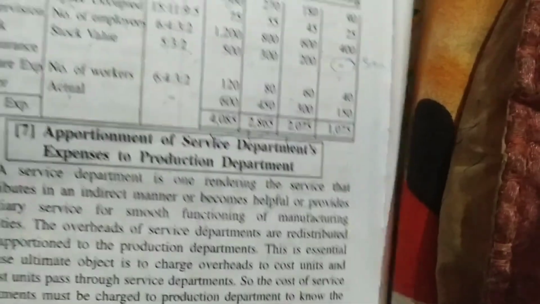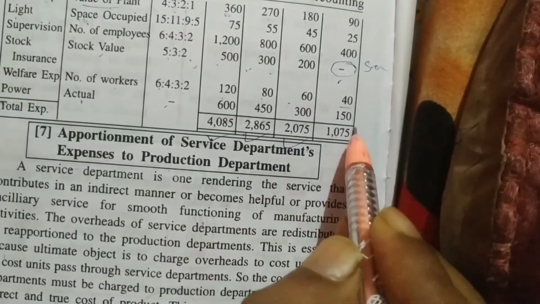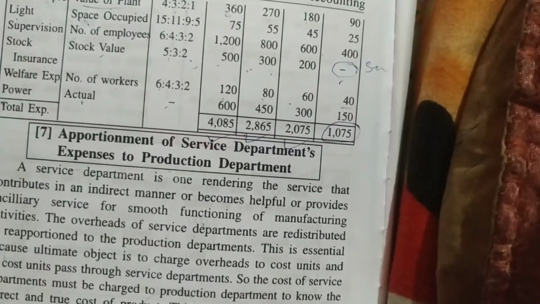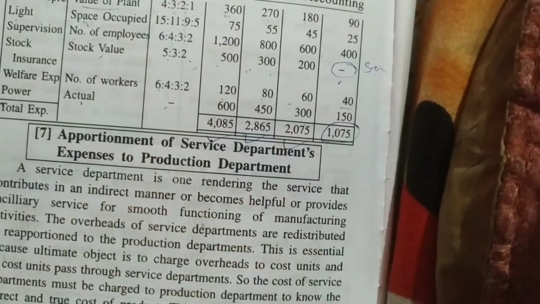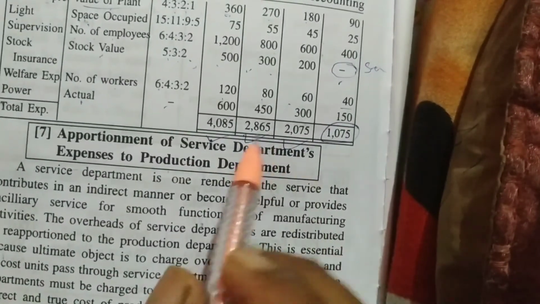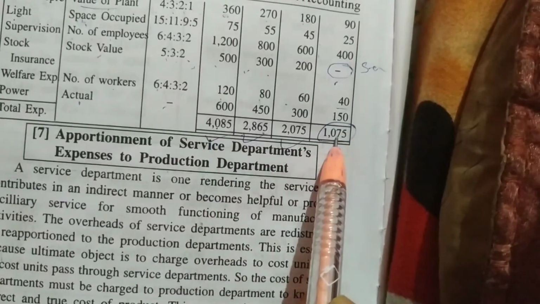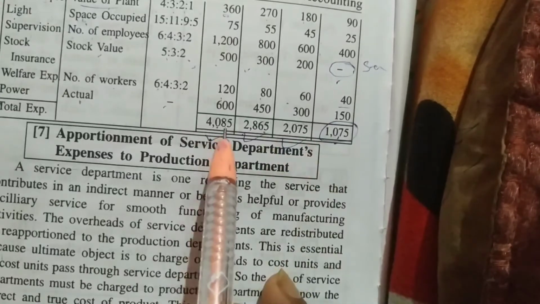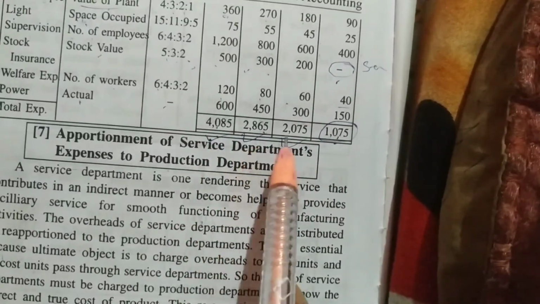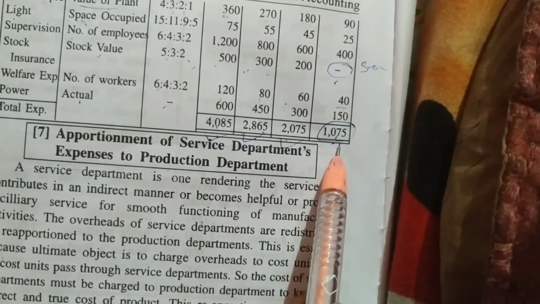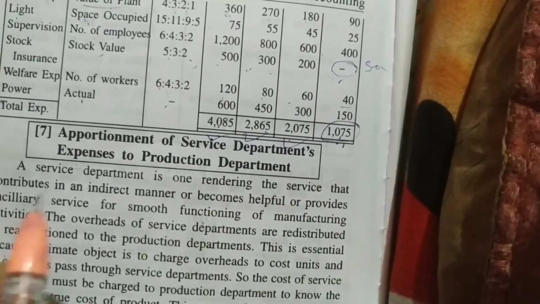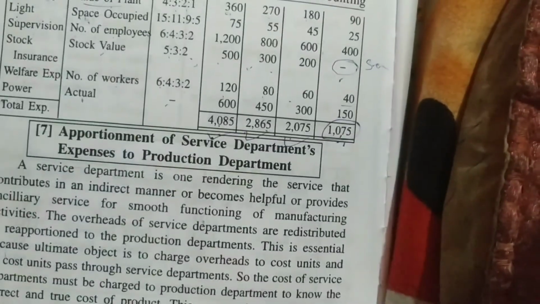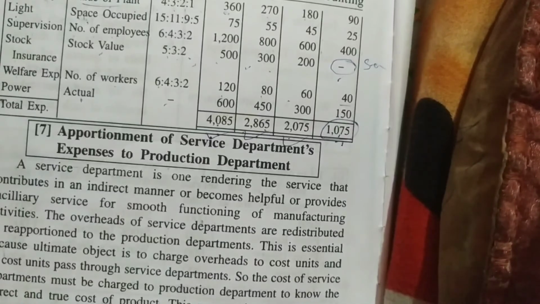So the expense of the service department, 1075, will be distributed to the manufacturing departments, but further calculation is not given because we were asked only for distribution. Department D, the service department, provides its service to the manufacturing departments only, that is department A, department B and department C. So the expense of the service department in future will be distributed to the manufacturing departments only, because the service department does not produce any unit in any department.